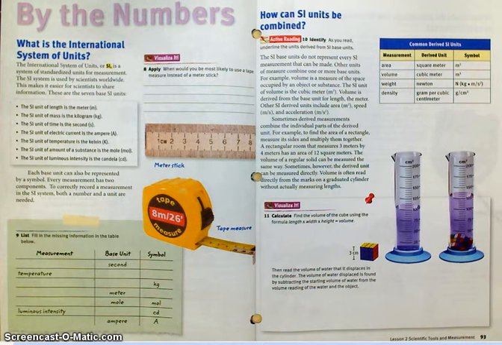All right, each base unit can also be represented by a symbol. Every measurement has 2 components. So to correctly record a measurement in the SI system, both a number and a unit are needed. And I've talked about that many, many times. If you give me a number and there's no unit on it, I don't understand what it is. You have to put a unit so that I know you're talking about mass or time or whatever it is you're talking about. Okay?